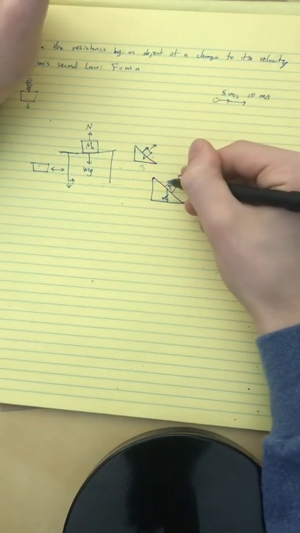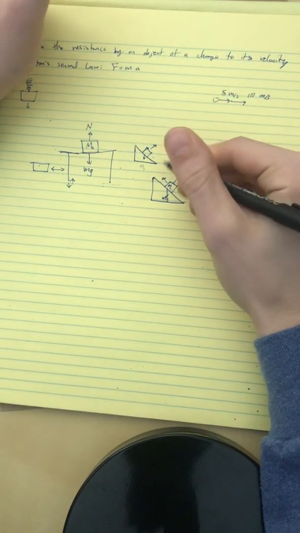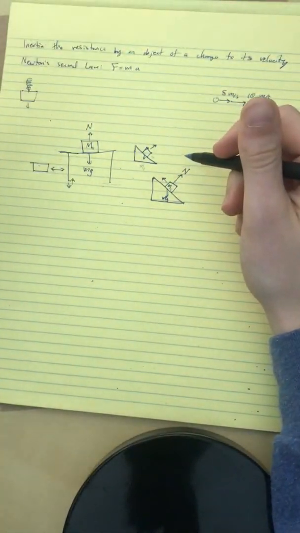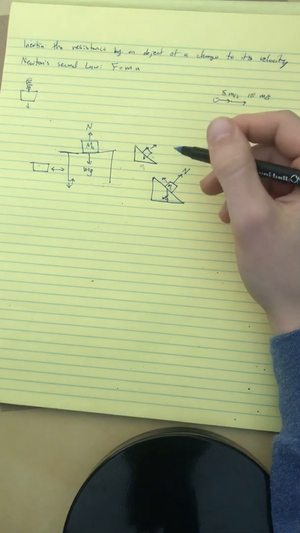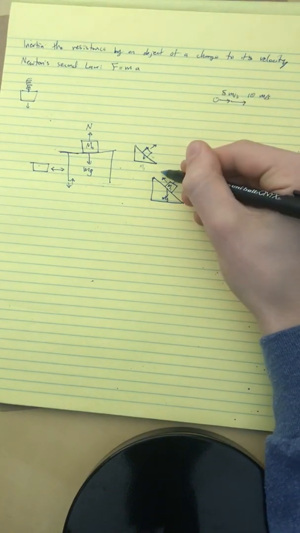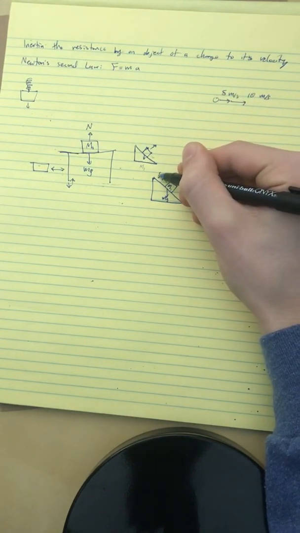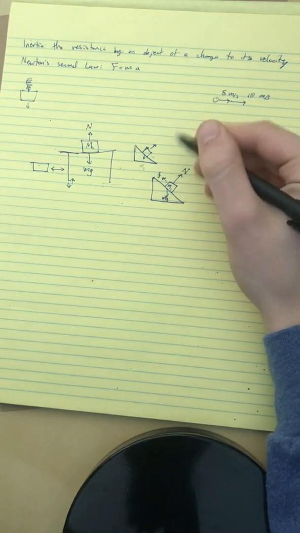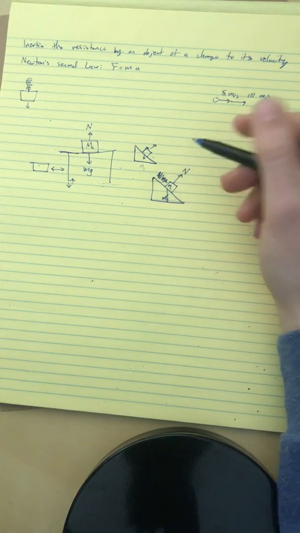We'll do that in a second. And if there's a component going up the slope, it would only be if there's friction. So if there was friction, we would say F. But if friction is negligible, then there's not going to be anything there.